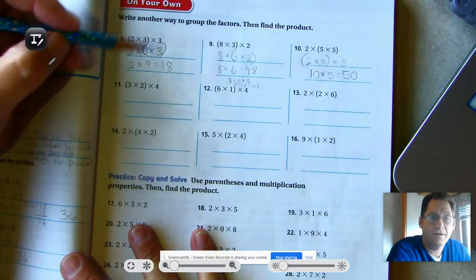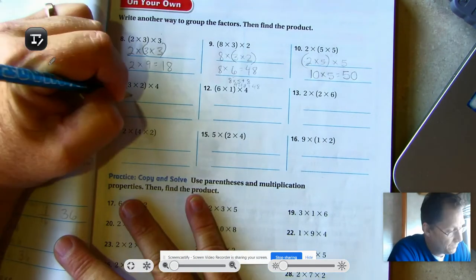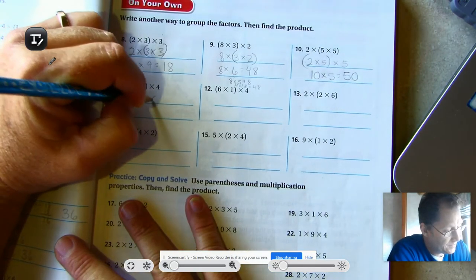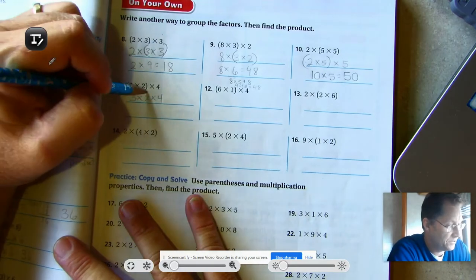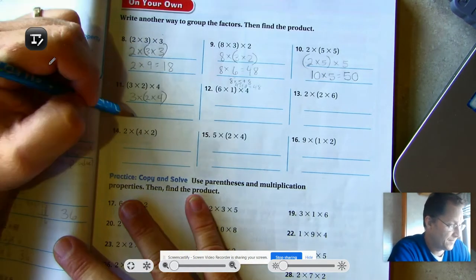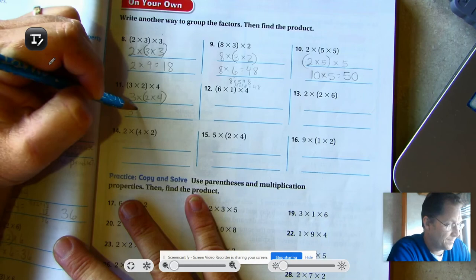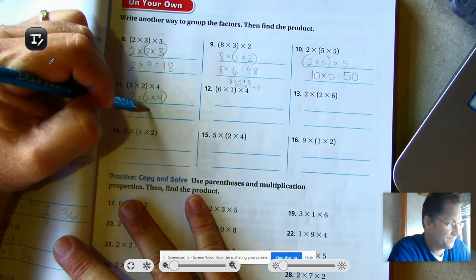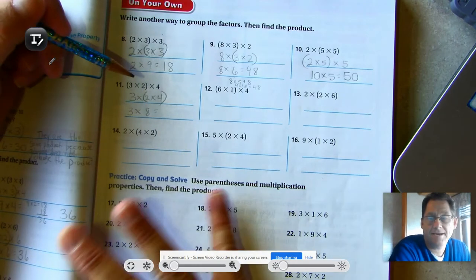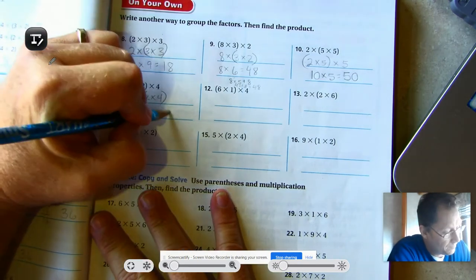Okay, number 11, 3 times 2 times 4. If we rewrite the factors in the exact same order, just change how they're grouped, 2 times 4 is 8. 3 sets of 8 is 8, 16, 24.